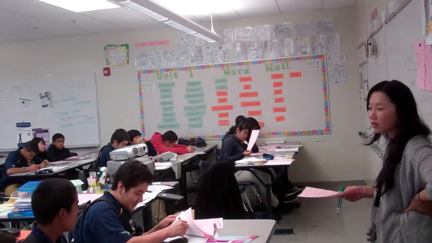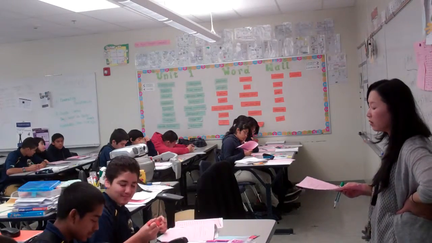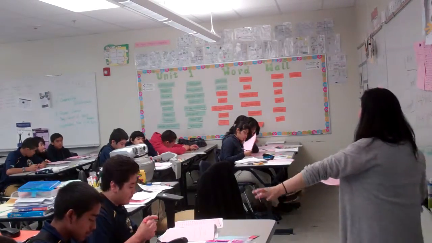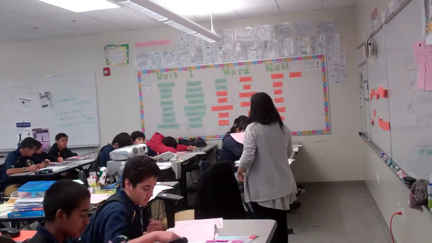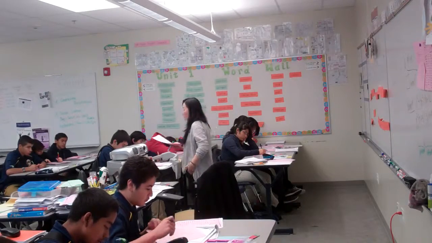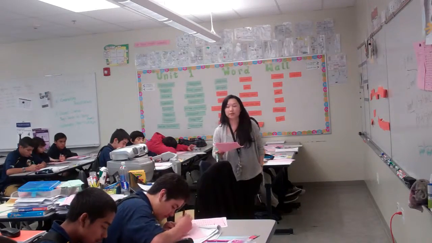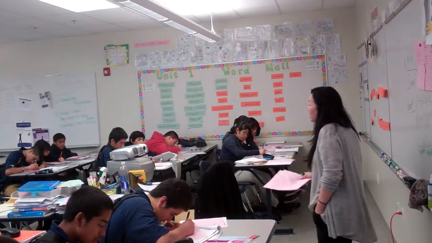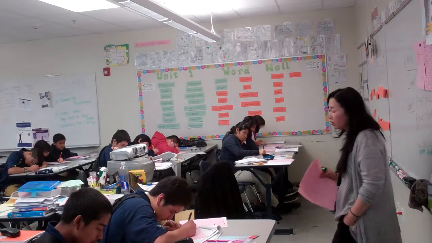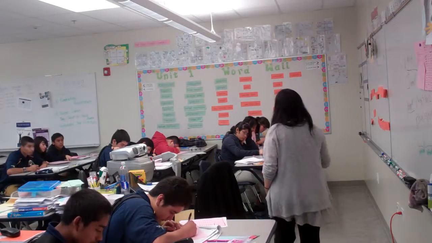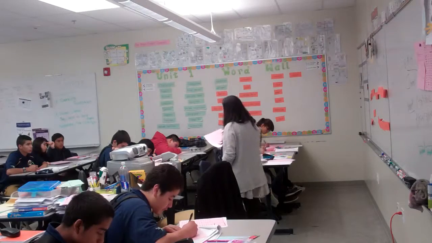I noticed that numbers 1 through 14 have 4 terms. Very good. So I like what Dana did. She wrote in a complete sentence. She wrote, I noticed that in numbers 1 through 14, there are 4 terms. So please don't just write 4. I want you to write it in a complete sentence, so that if you were able to teach this to someone else, they would understand it.